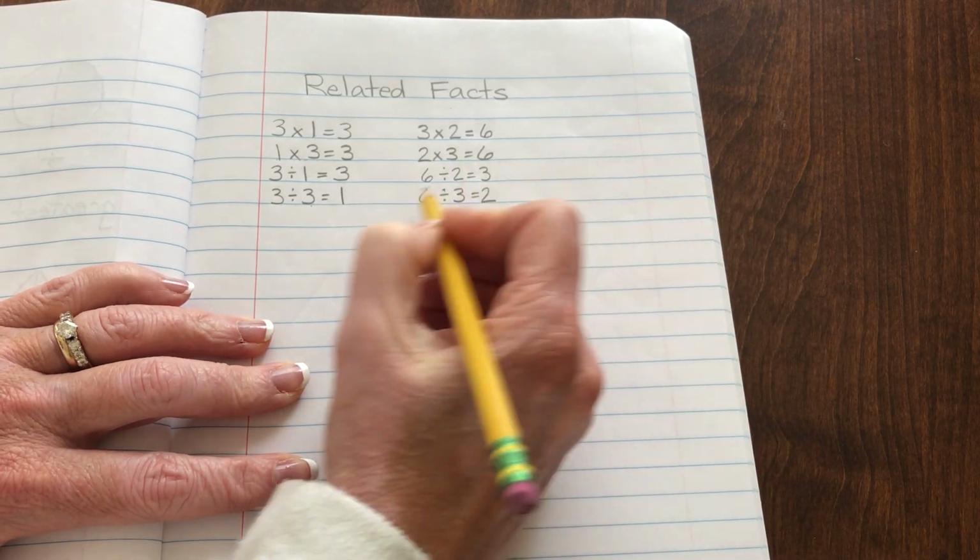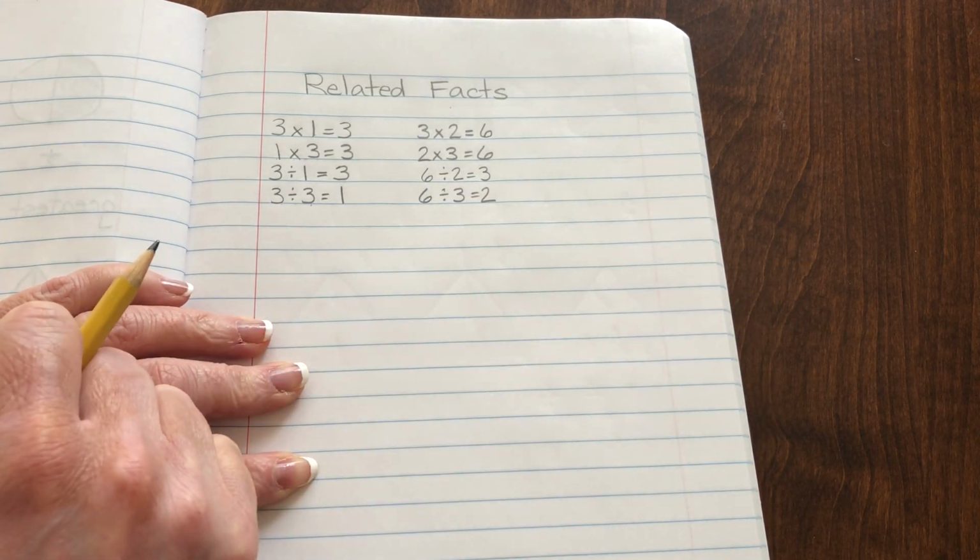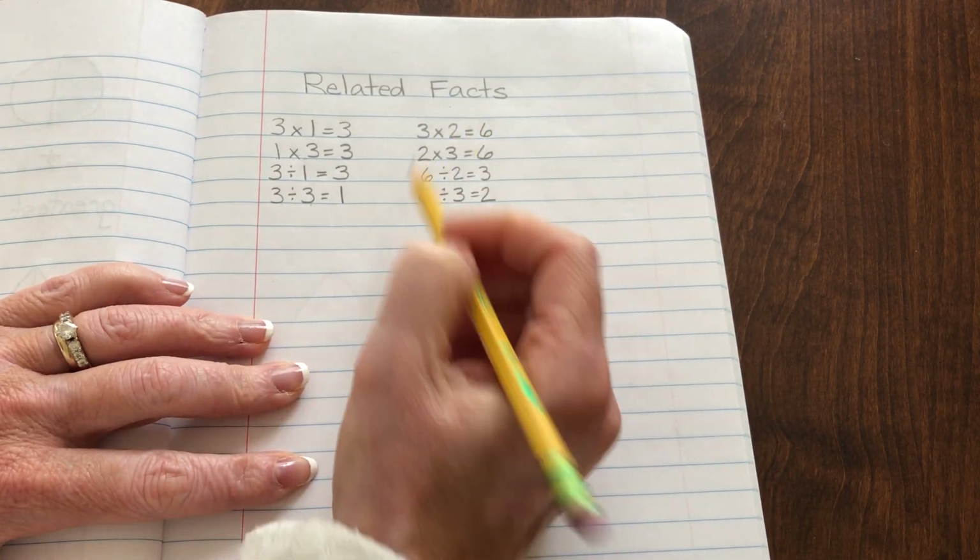You can do this. You can get yourself out some jelly beans. Get yourself 6 jelly beans and put them into 2 groups. Get yourself 6 jelly beans and put them into 3 groups. How many do you have in each group? And you will prove this true.